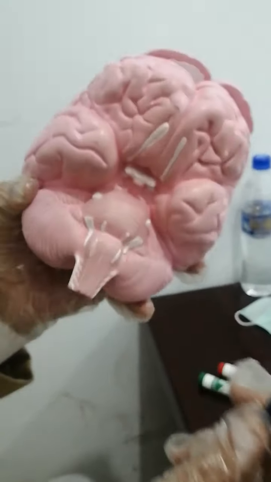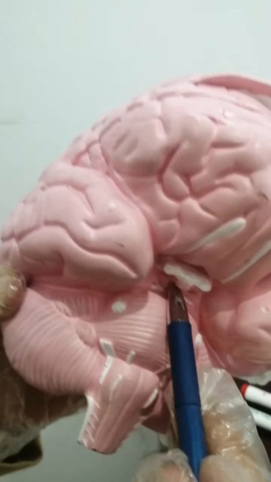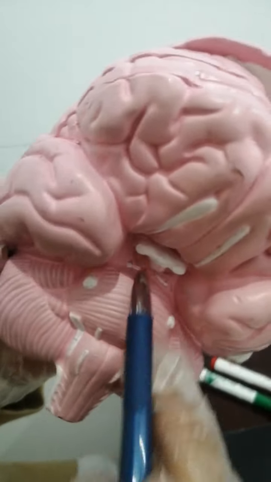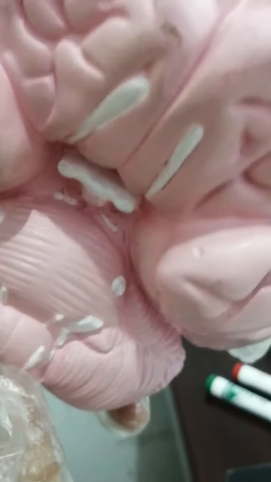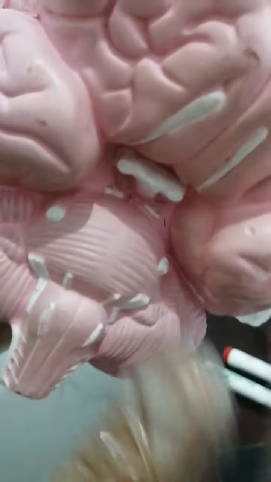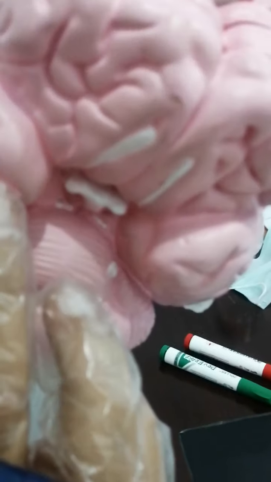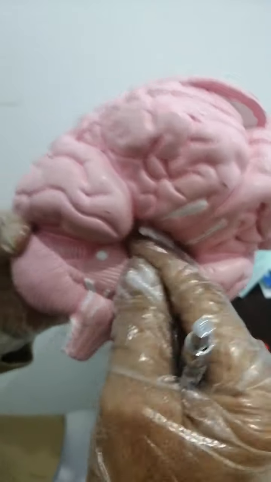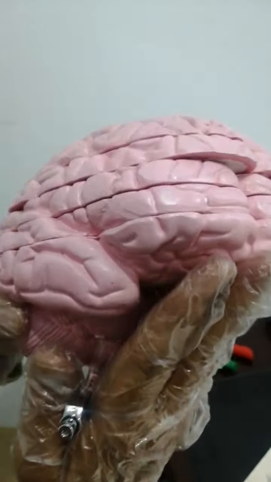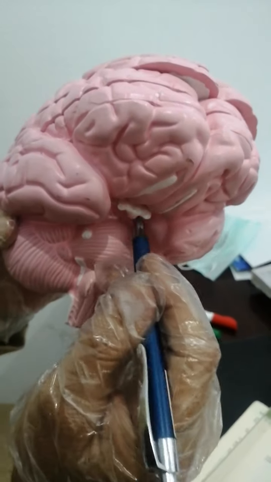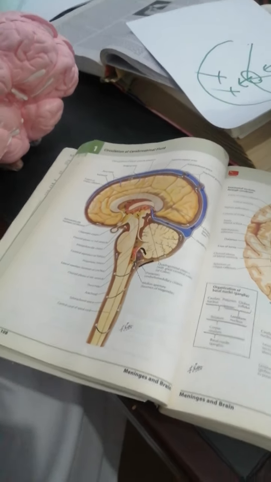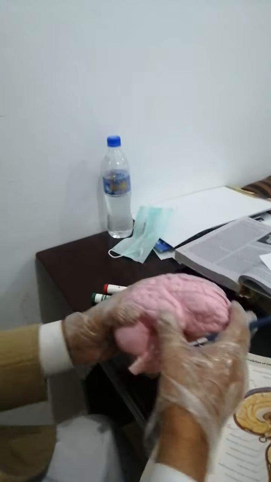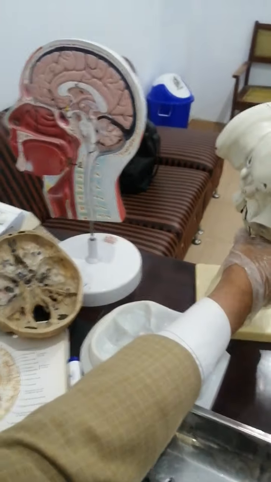The third cistern is formed over here on the undersurface of this part of the diencephalon, and on one side is one temporal lobe, on the other side is another temporal lobe, and over here is the pia mater, and over here is the arachnoid mater. In this way, the cistern formed over here is called the cisterna interpeduncularis, or interpeduncular cistern.